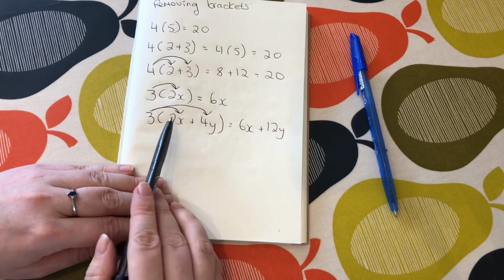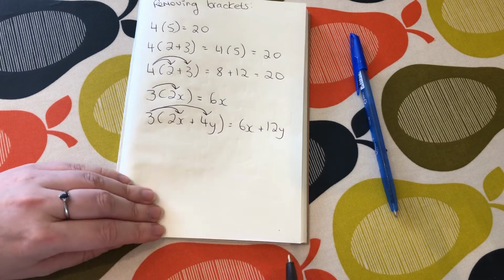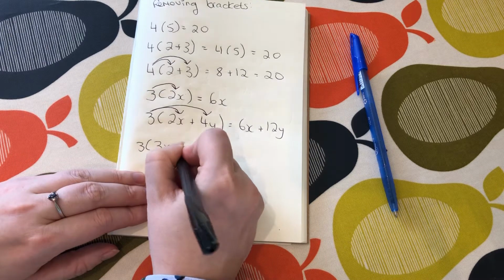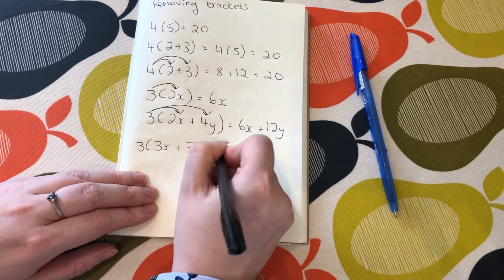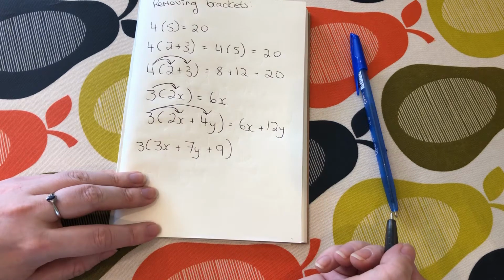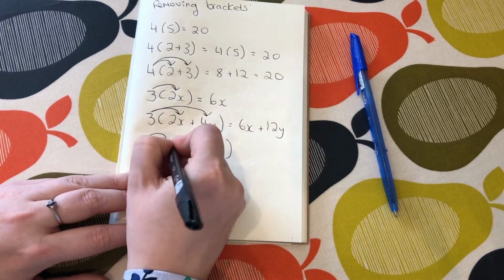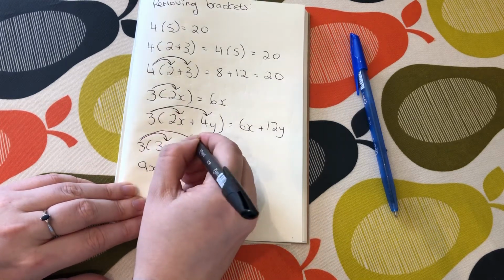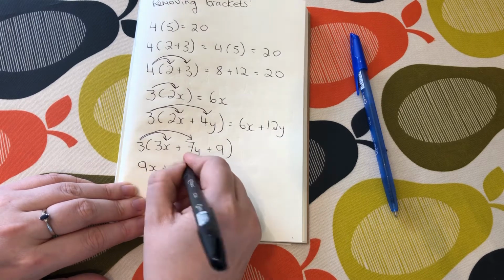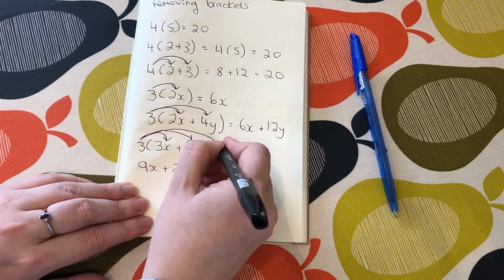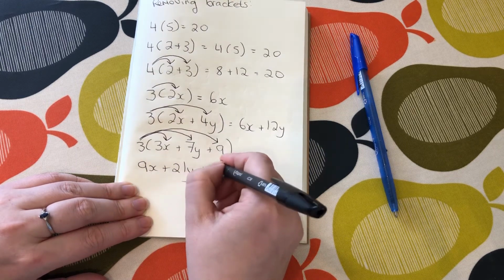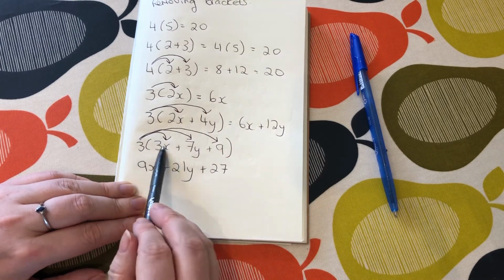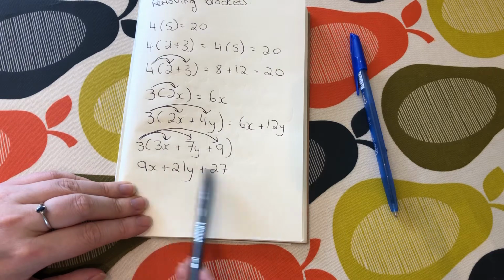So let me do one now that has 3 different terms inside the brackets. So we have 3 bracket, let's say 3x plus 7y plus 9, for example. So we go 3 times 3x, 3 3s are 9, so that gives us 9x. 3 times 7 is 21, so plus 21y. And then 3 times 9 is 27. And that's it. So you've removed the brackets, you've multiplied the 3 by each term. Make sure you do it for each one, not just some of them and not others.